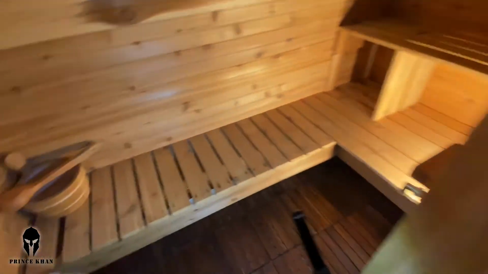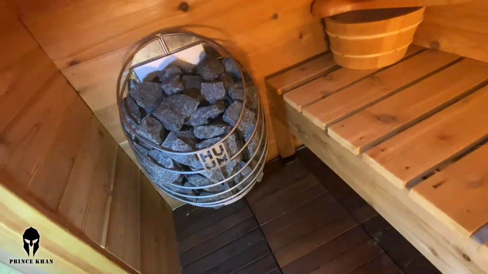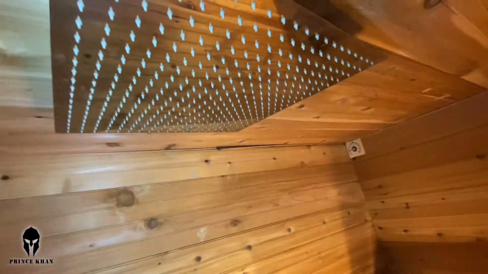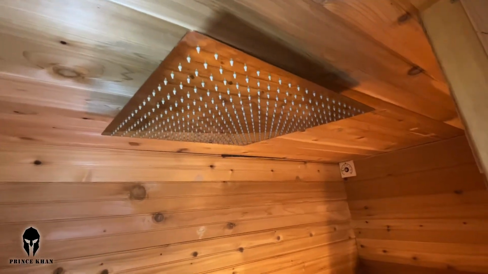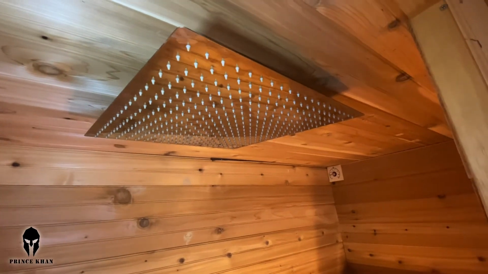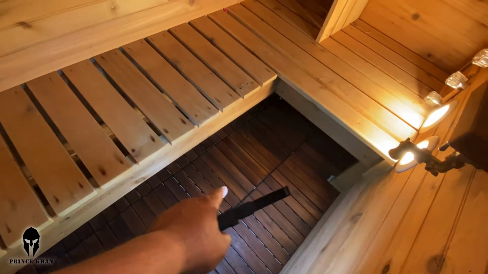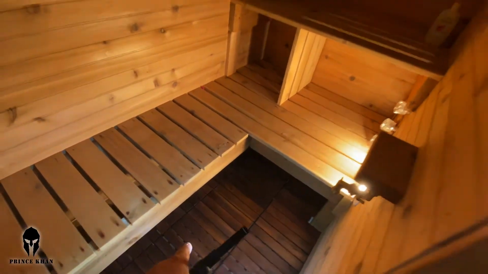I also have a sauna that I also made into a shower. As a shower system, I think I have other videos. Maybe I don't. I'll make some videos. But I have a big shower system, and there's a drain system underneath the floor. So I have the drain. This is the gray water.